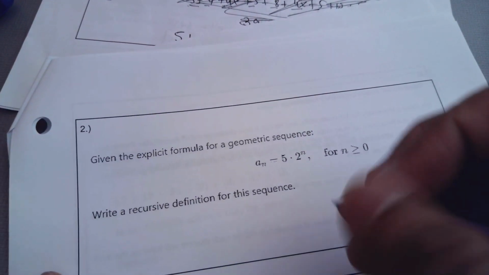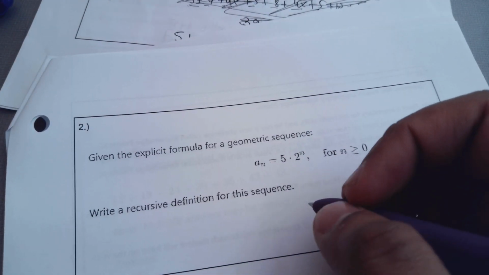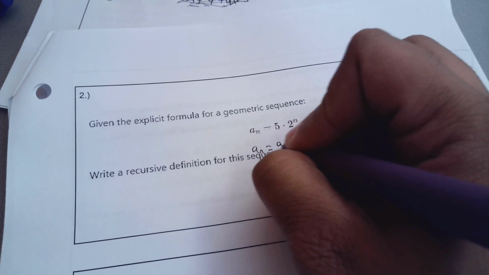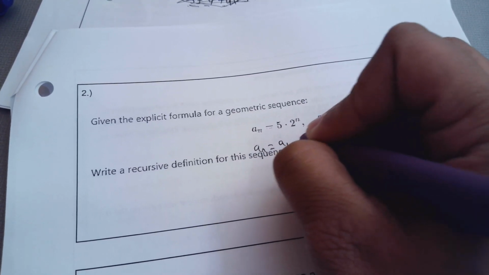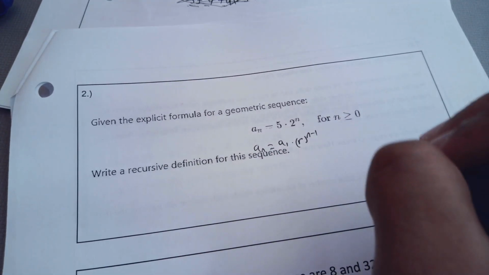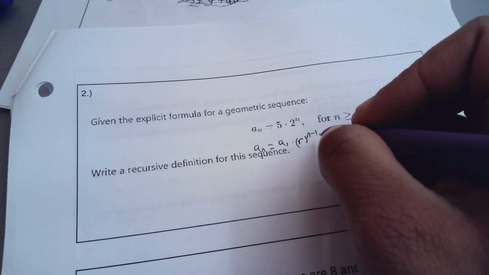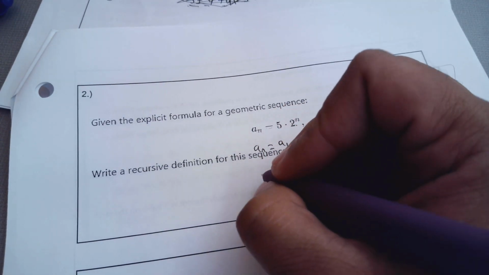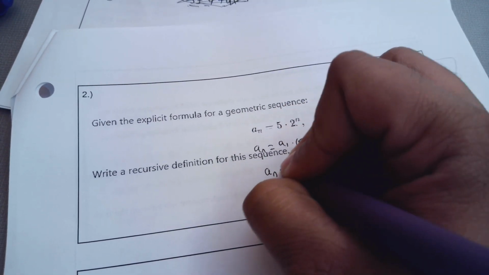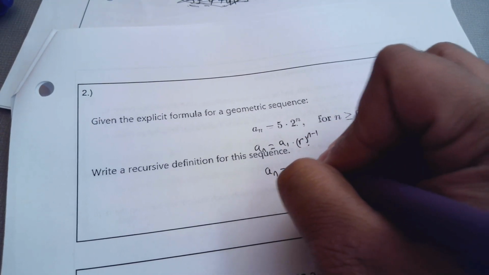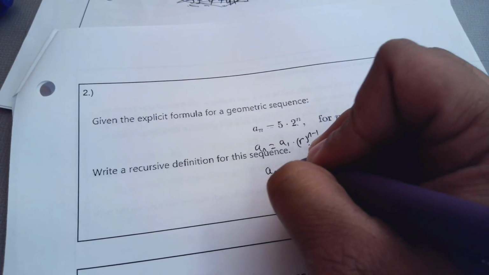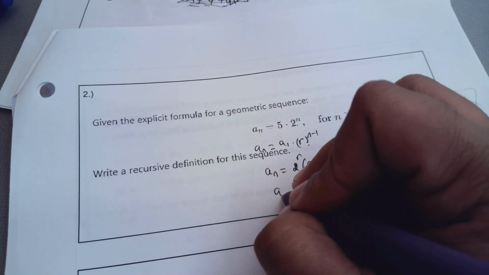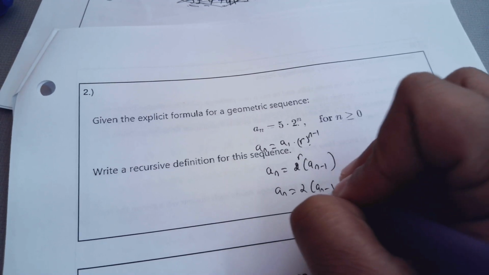Question 2. If you're given the explicit formula, it should be a of n equals a of 1 times r to the power of n minus 1. Here your r represents 2. So your recursive definition, where the formula for that is a of n equals 2 times a of n minus 1. That's the r, right? Your r is 2. So your formula just becomes that.